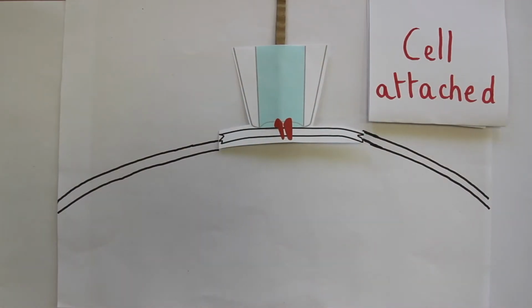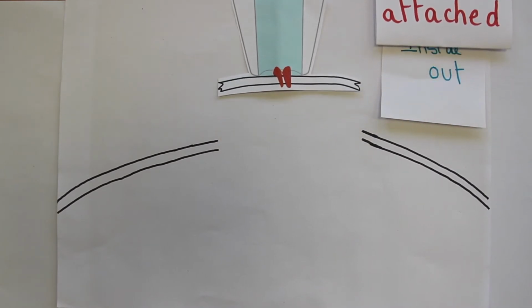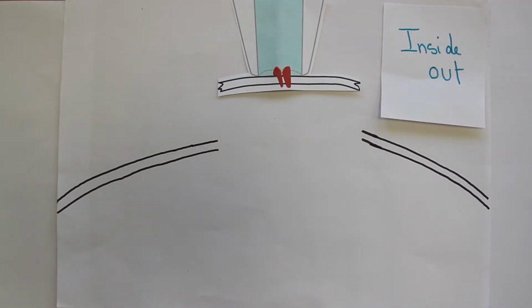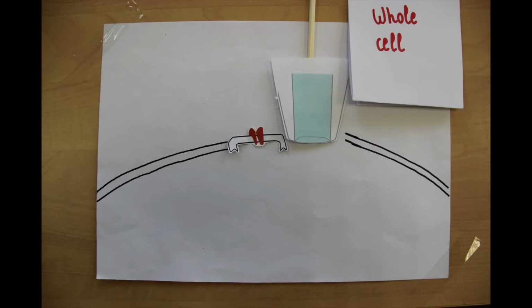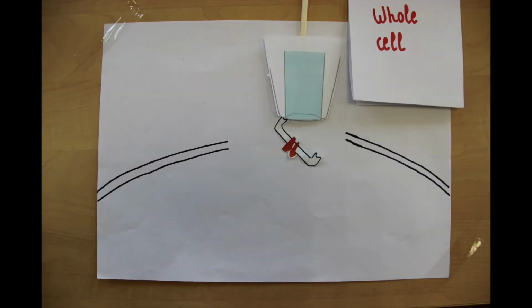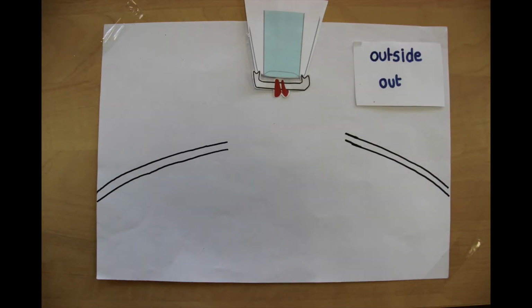When using the inside-out configuration, we pass through the breaking of the cell membrane to remain with only a fragment of the membrane. The intracellular surface is exposed so we can play on the intracellular medium. When it comes to the outside-out mode, we start from the whole cell configuration. And when retracting the pipette, a fragment of the cell will reform itself in the pipette, giving us access to the outside of the cell. Those last two configurations make us able to study a limited number of channels.